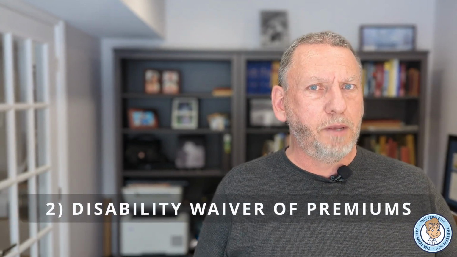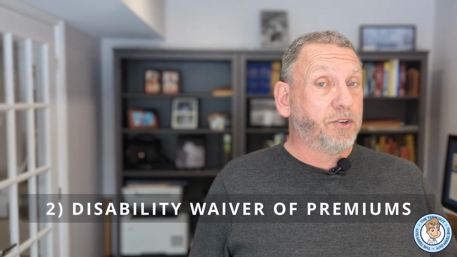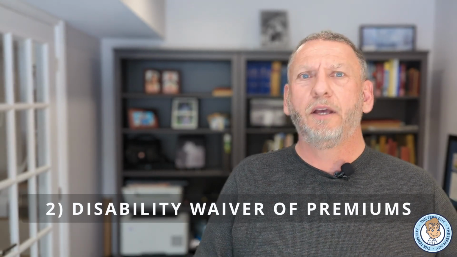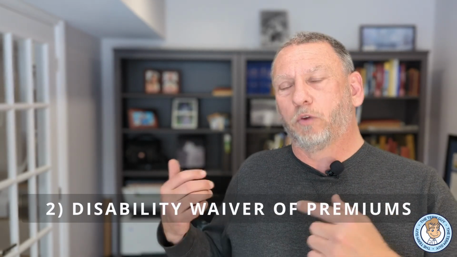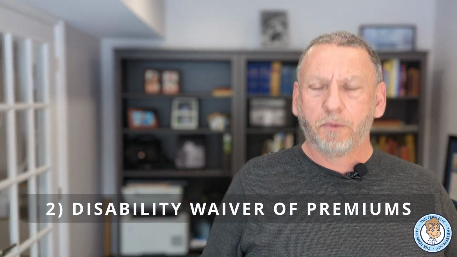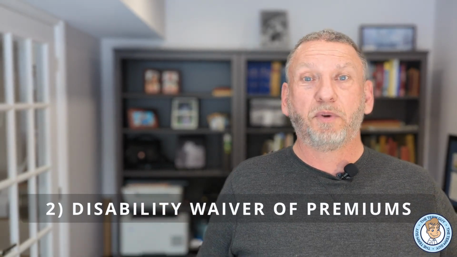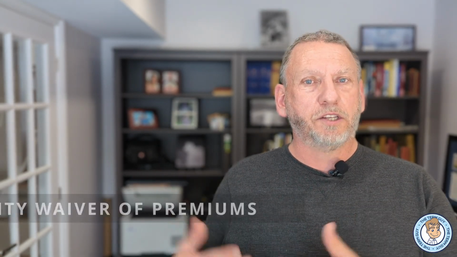Then the next rider is called disability waiver of premium. It says if you're completely disabled, the insurance company after 6 or 9 months will pay your life insurance premiums for you. Almost a good idea, but in practice, what you really should have is a comprehensive long-term disability policy that covers all of your income so that if you become disabled, you can pay all your bills, including your life insurance premiums and your hydro and your gas and your groceries. So that's the correct way to cover disability, is a long-term disability policy, not nickel and diming through your life insurance policy.